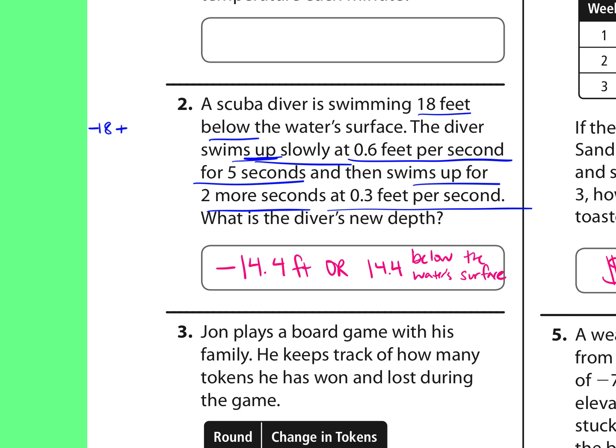So plus 0.6 times 5. And then swims up for 2 more seconds at 0.3 per second. So plus 0.3 for 2 seconds. I can just evaluate this and say, okay, that's negative 18 plus 3 plus 0.6, which equals negative 14.4.